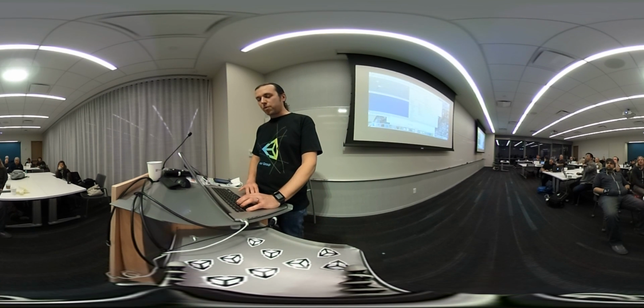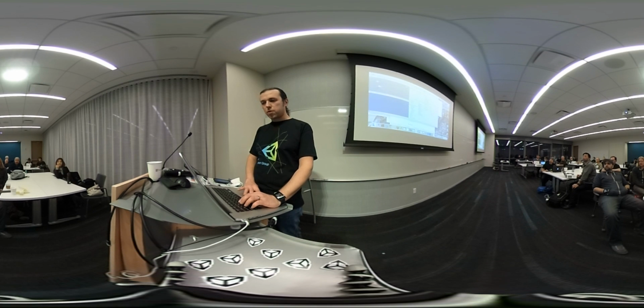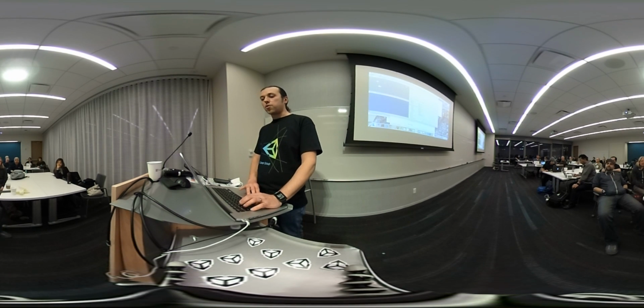And so right away we already have the reticle. We could add the floor canvas, but I'm going to add my own canvas. I'm going to drop this event system in here so that when I do drop a canvas, it will automatically use my gaze as a mouse.